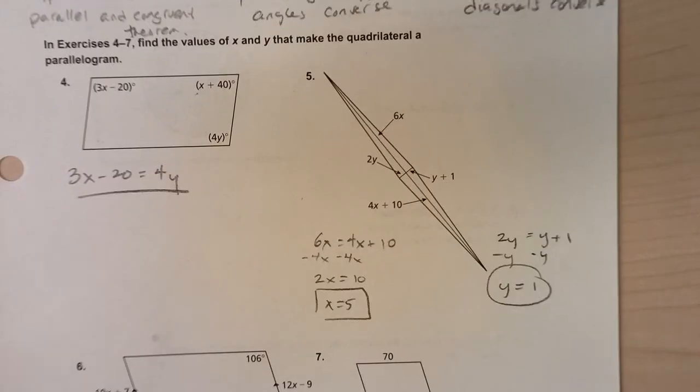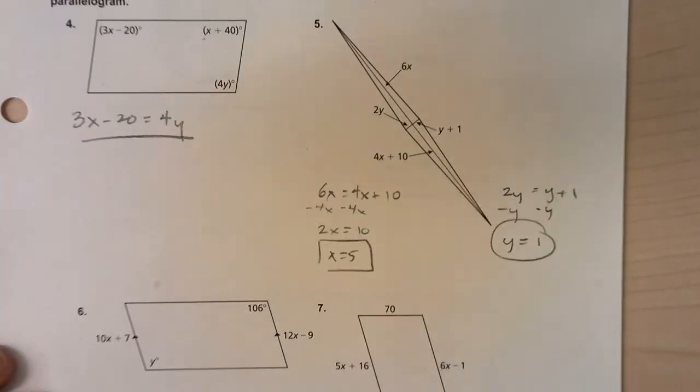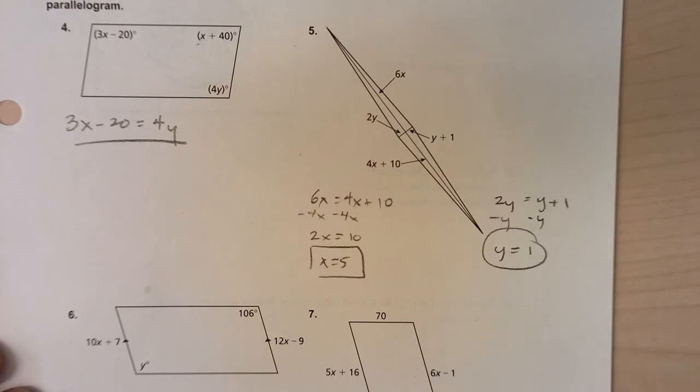All right, and then on number 6, once you could actually see the problem, to find the values of x and y, opposite angles have to be congruent. So y has to equal 106 degrees. That's already solved. And then opposite sides have to be parallel, which they are, and congruent. So 10x is equal to 12x minus 9. And then you could solve this for x.